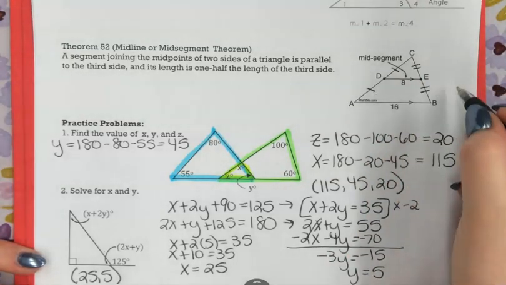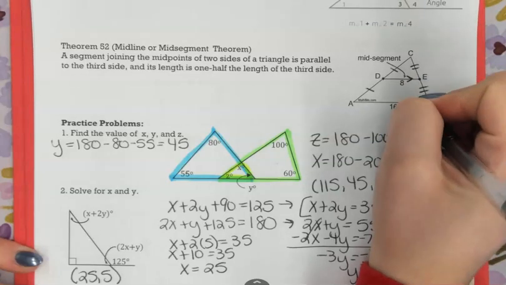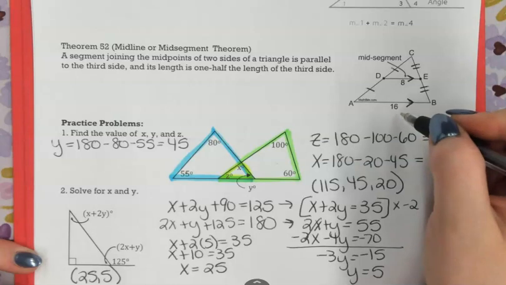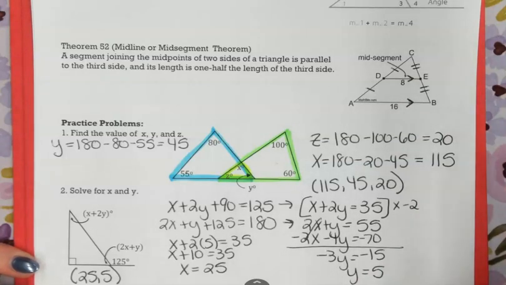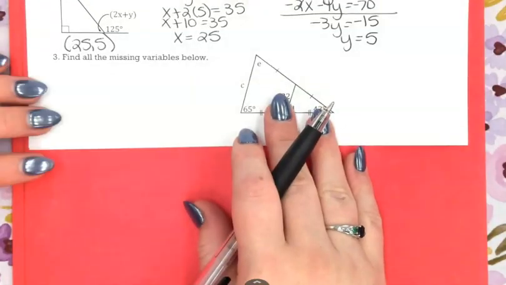So if this segment connects those two midpoints, I can call it a midline or a mid-segment. And then by definition, I know it's going to be parallel to that third side of my triangle, and it's also going to be half its length. So both of those characteristics are important to help me find missing values, like in example 3.